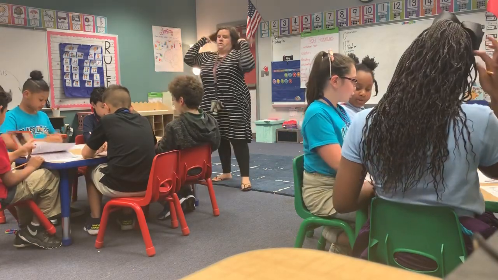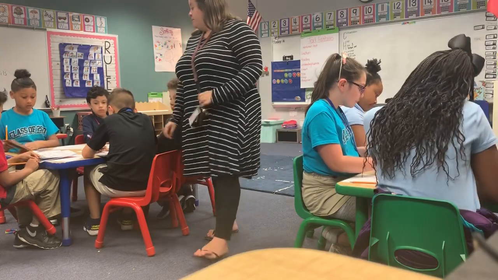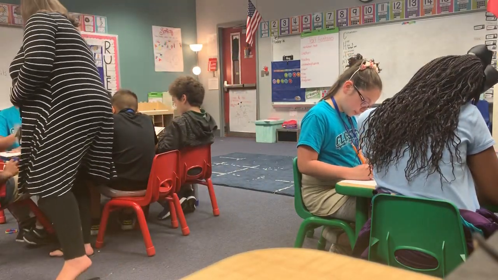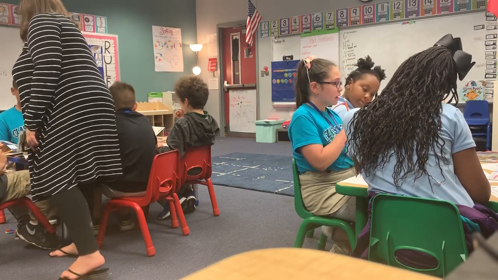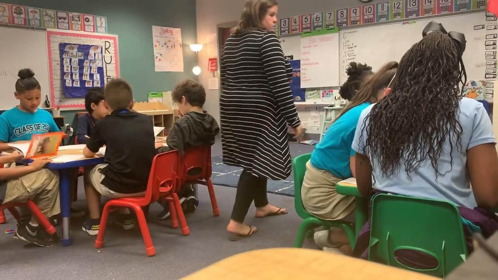Okay. What are we doing on this one? I see a heading, and I see a subheading. Page 31. The heading's going to be over the whole section. The subheading is going to be a smaller section. Yes. What's this?